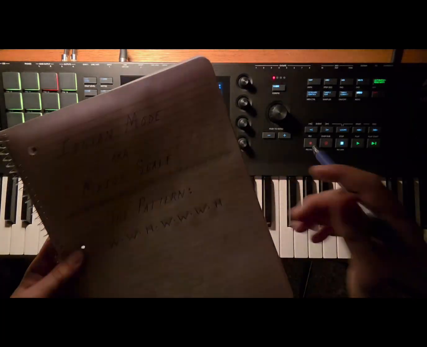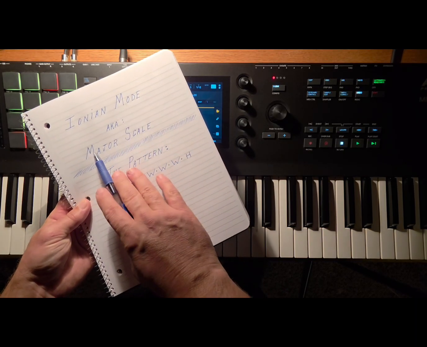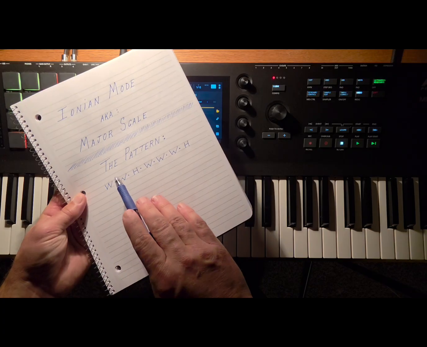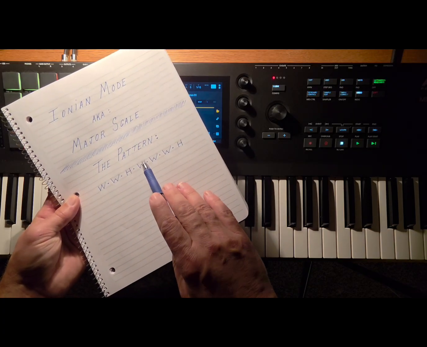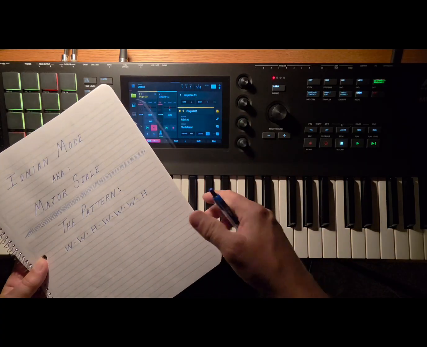Alright, so the Ionian mode is also known as the major scale, and the pattern is whole step, half step, whole step, whole step, whole step, half step. Let's break that down a little bit further.